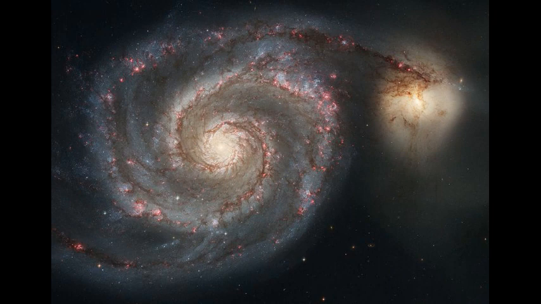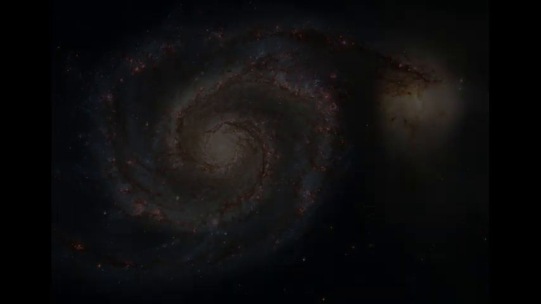This one is also a spiral galaxy. In this case, we have a smaller one. They are actually colliding here. Spiral arms are different colors. You see star formation, and this one is a regular spiral or just simply spiral. The central part is a round bulge of stars.